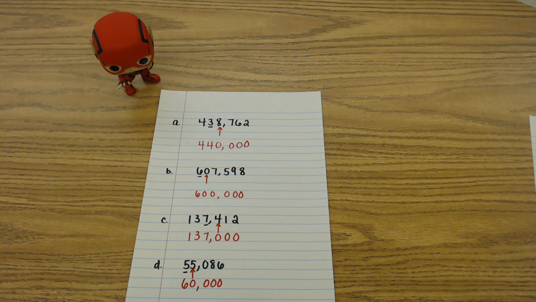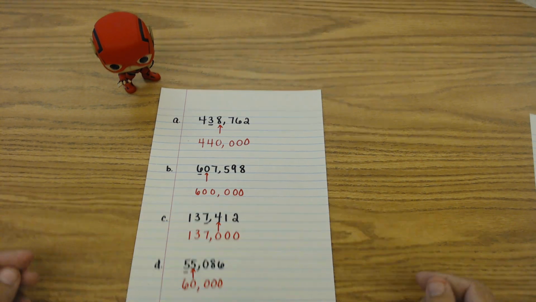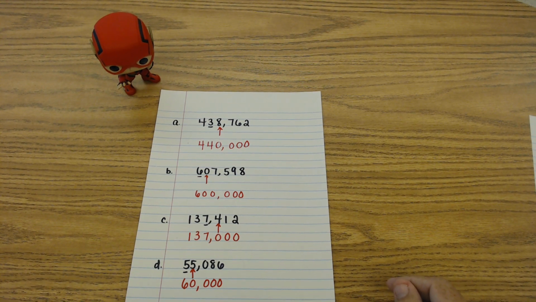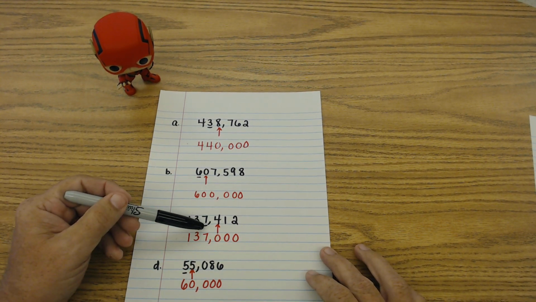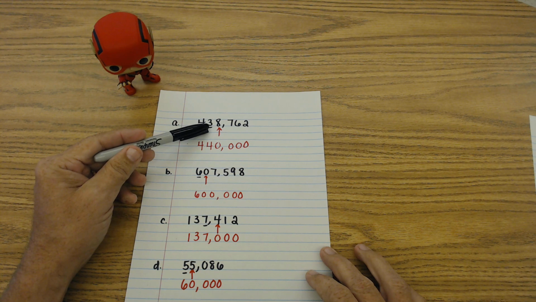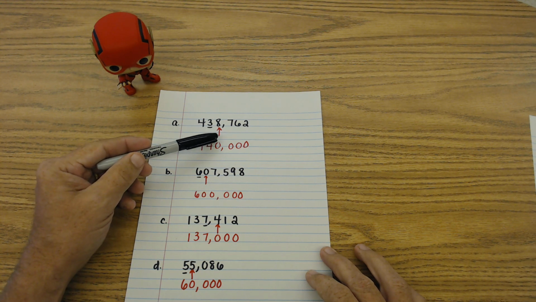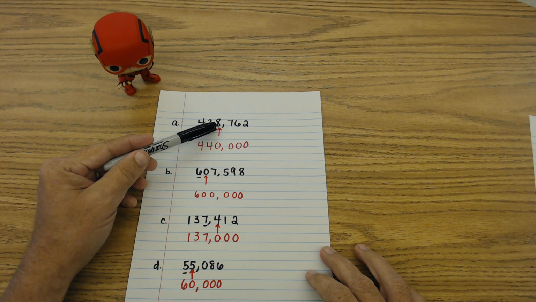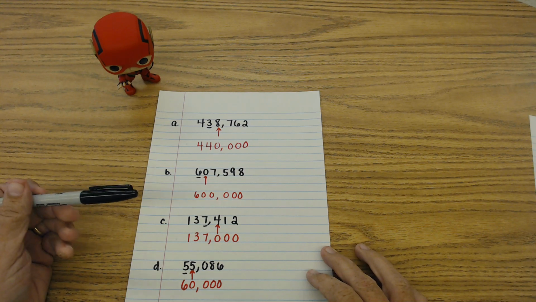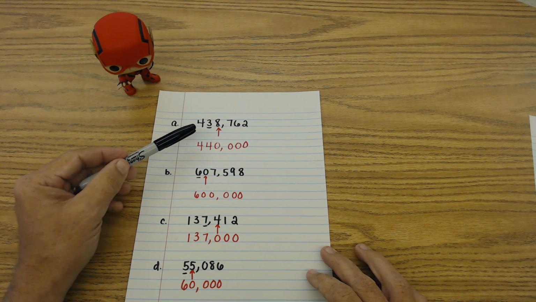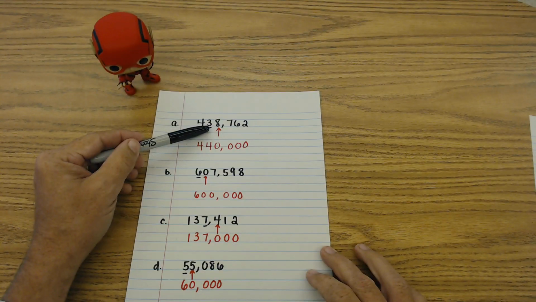So rounding is a pretty straightforward process. What is needed to be known is which place value we are going to round to. We look at the digit to the right of that place value, and we apply the rule. If it's less than 5, the place stays the same.